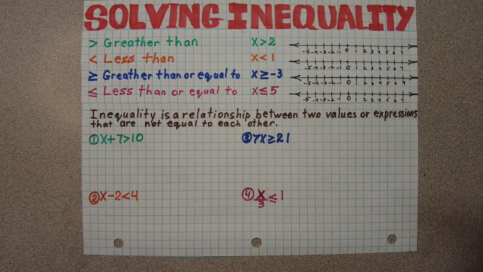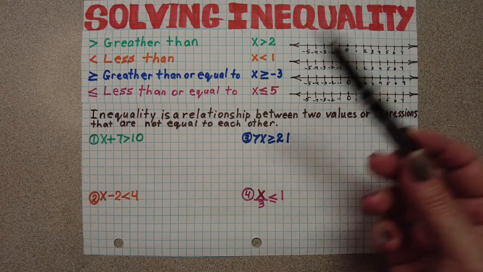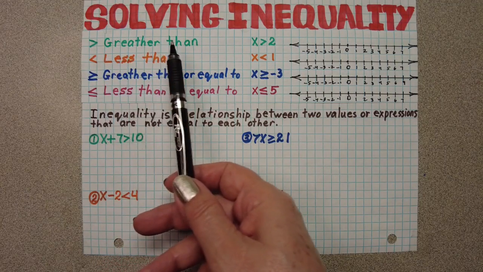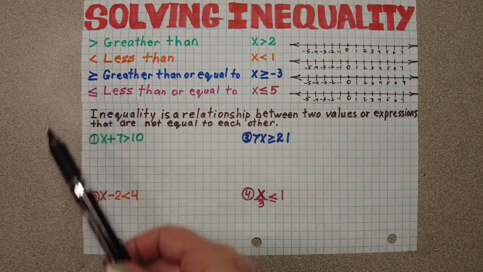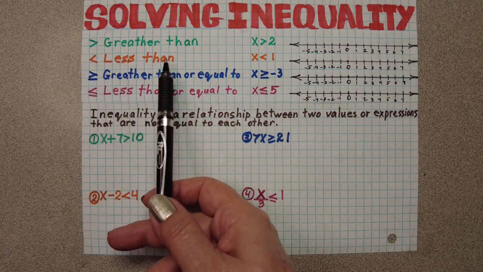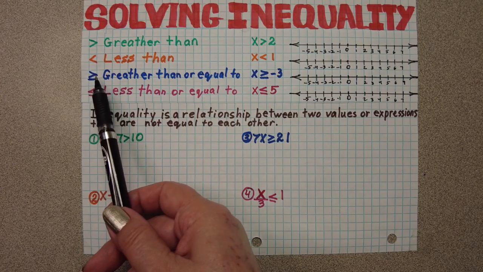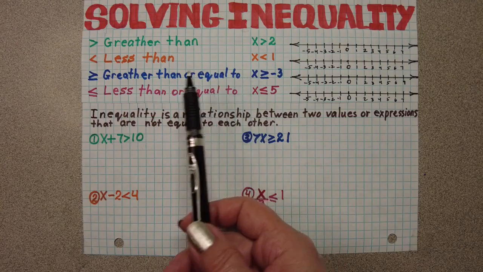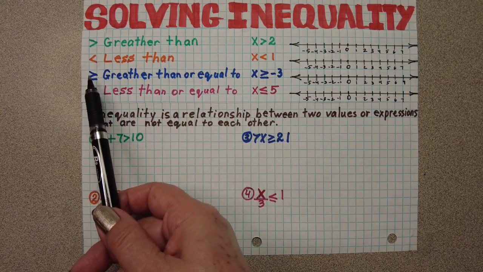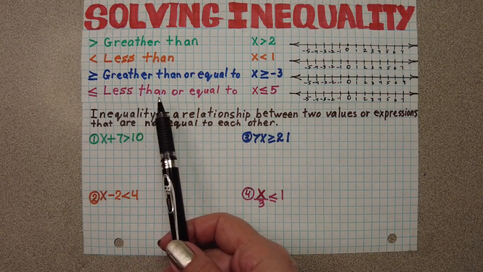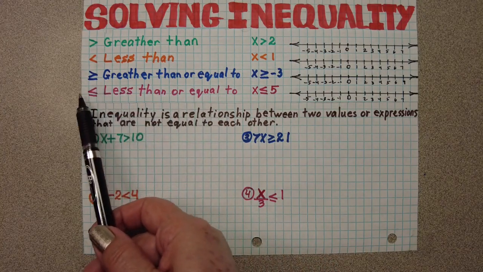Okay, let's see the first one, which is greater than. If you see this sign, that means greater than. Next one is less than. Third one is greater than or equal to. We show greater than and also equal to. And the last one is less than or equal to.